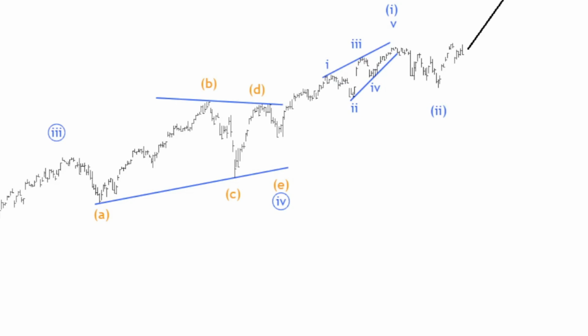Now let us move to the S&P 500. The S&P 500 has just completed a lower degree wave 1 and 2, setting the stage for a strong wave 3 rally. Why? Because wave 1 is a leading diagonal, which is a continuation pattern and not a termination pattern. This is where momentum can really kick in. So let us break it down.